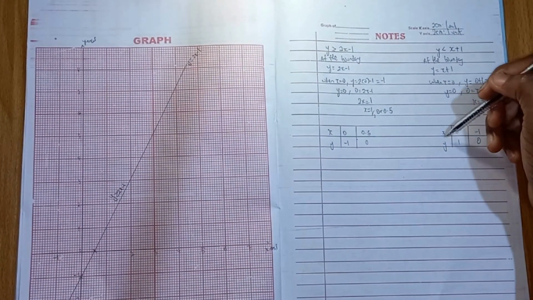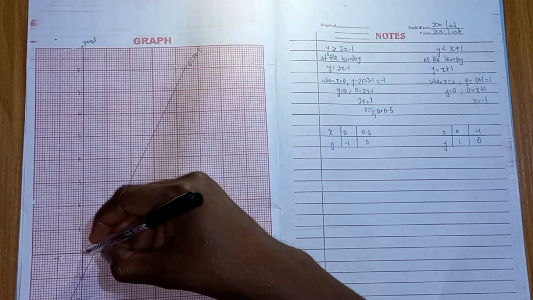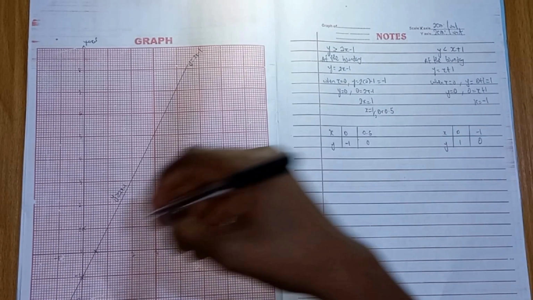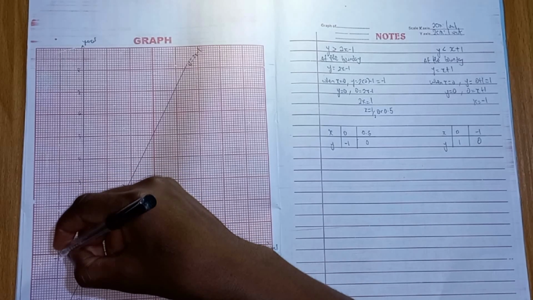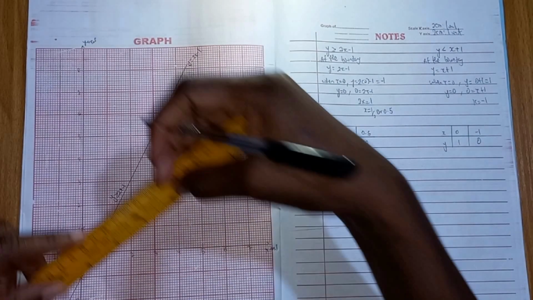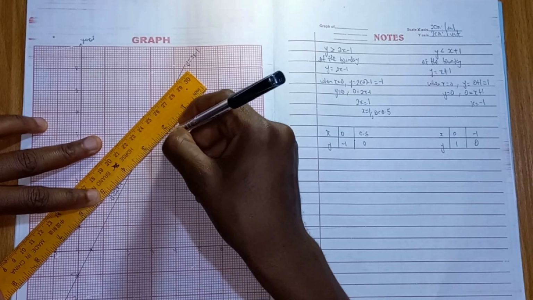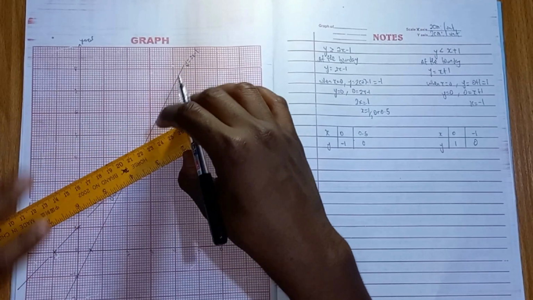And then for this one, when x is 0, y is 1. x is minus 1, y is 0. So this point here. But it will be a dashed line because it's less than. So these are the small things that you need to take note of when you're doing it.